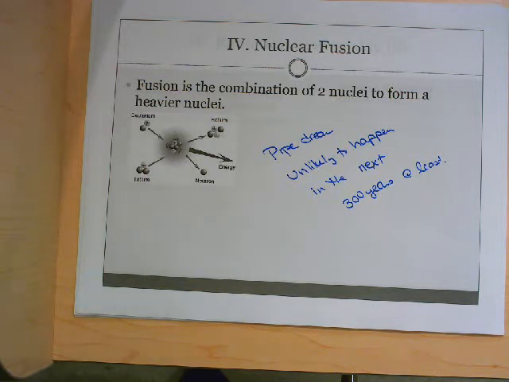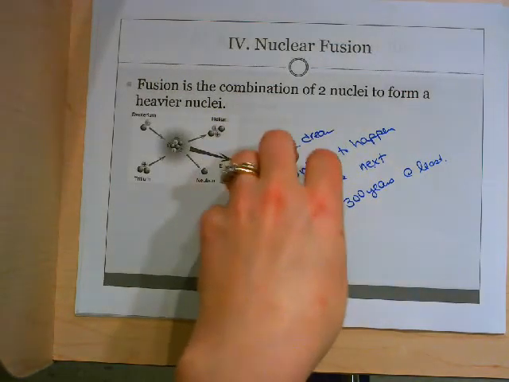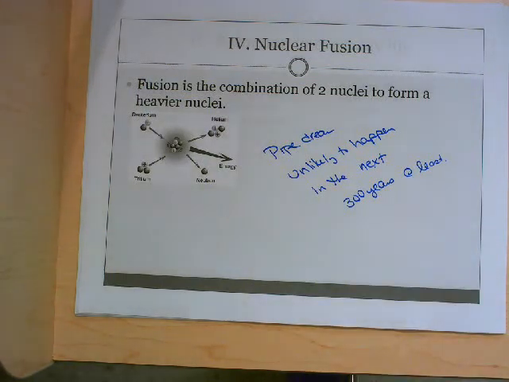But it's so hard. You have to put so much energy into the helium to get them to slam together that you don't gain any energy in the output. Right? So right now it's net loss. So if you ever hear about nuclear fusion, it's in theory. In theory, it should absolutely work. Realistically, we don't have the ability to do it.